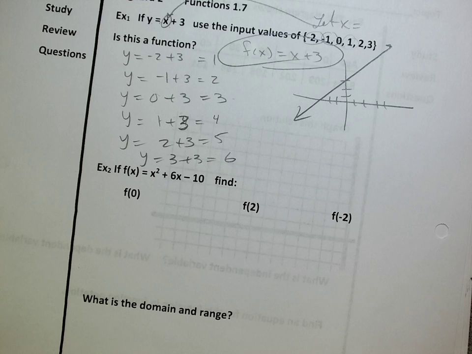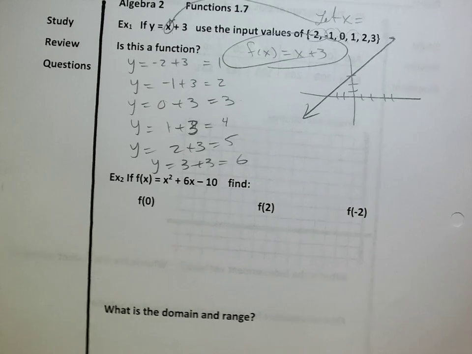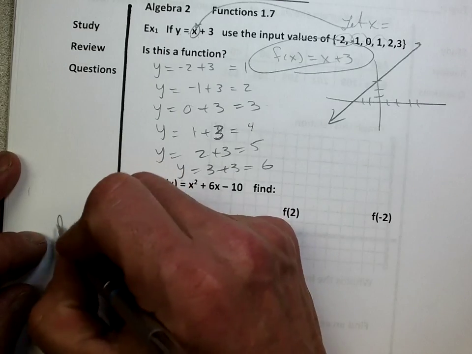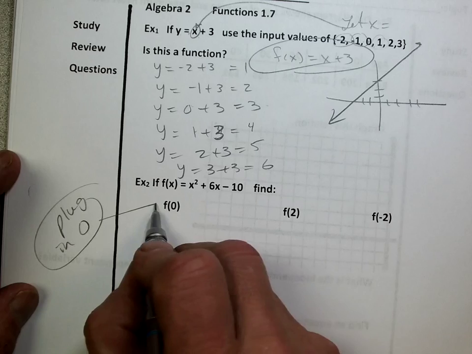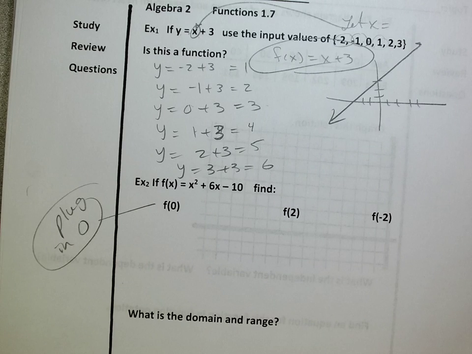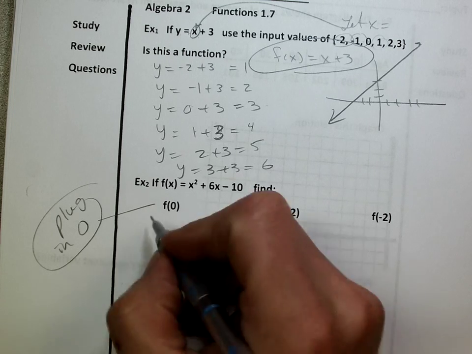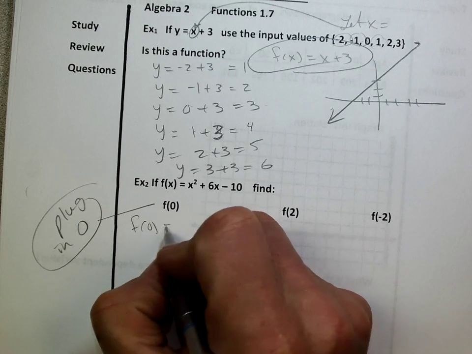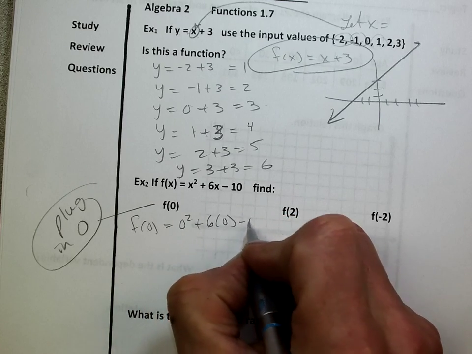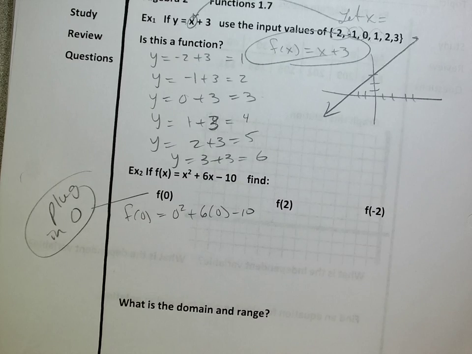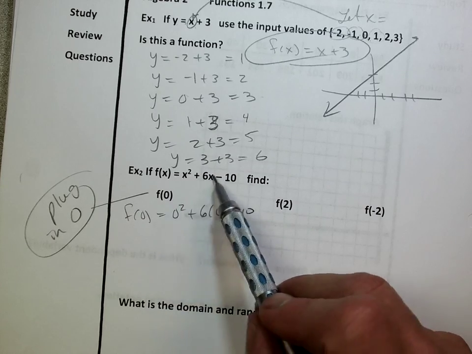Now, example 2, f of 0. That's my input. It's like a question. This is like asking a question. It's saying plug in 0. That's really what this says. F of 0 means really plug in 0. But I don't want to write plug in 0. F of 0 just means 0 squared plus 6 times 0 minus 10. It just means put 0 in for every x.